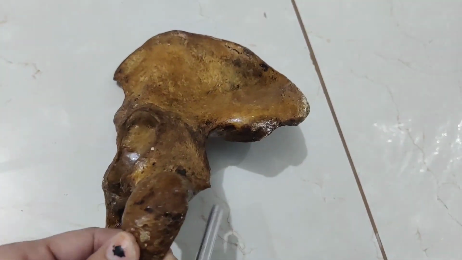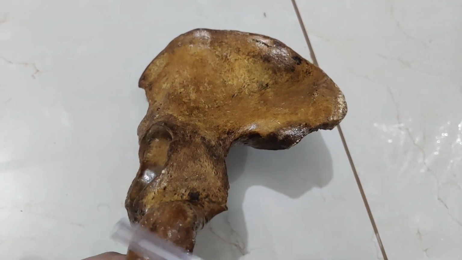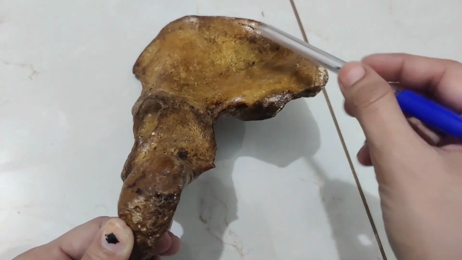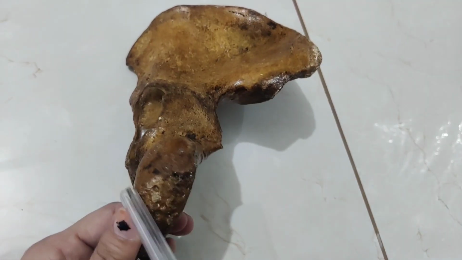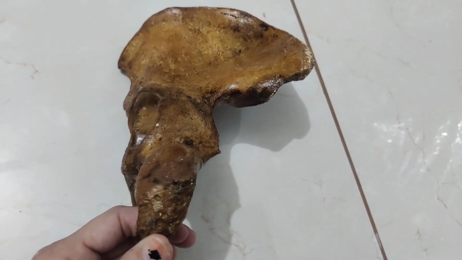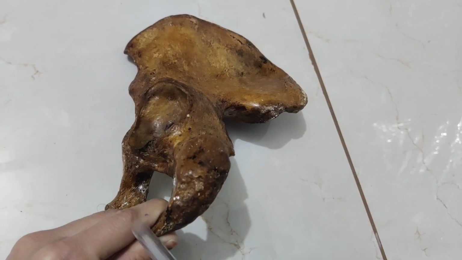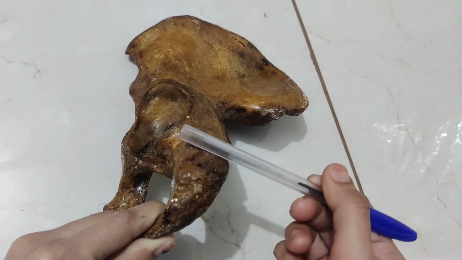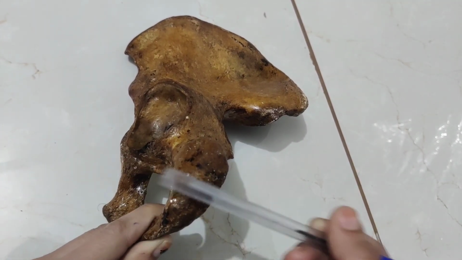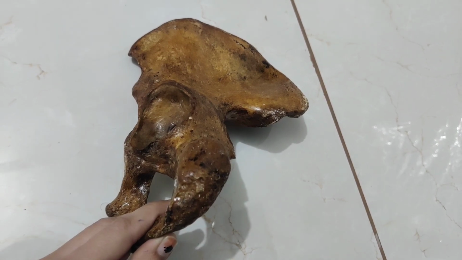The second one is the dorsal surface. The dorsal surface continues above with the gluteal surface of ilium. It presents the ischial tuberosity. The ischial tuberosity is divided into two parts, upper area and lower area, by a transverse ridge.